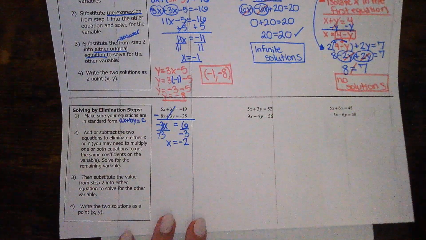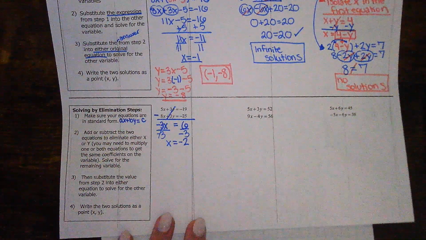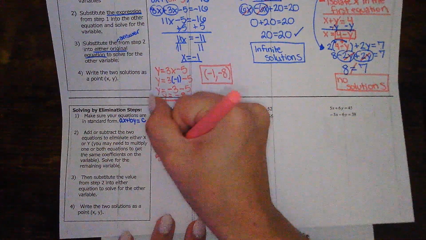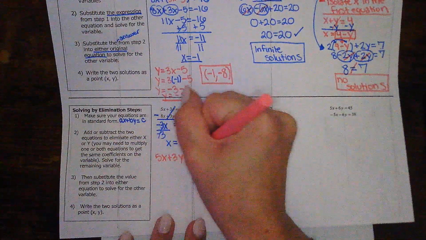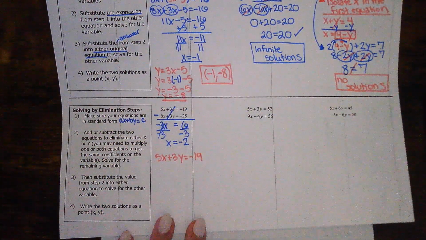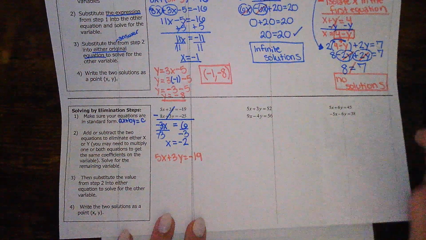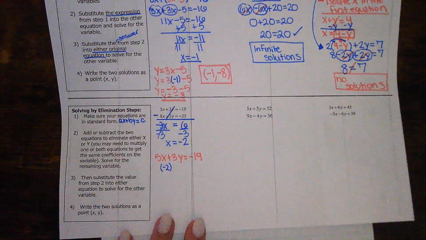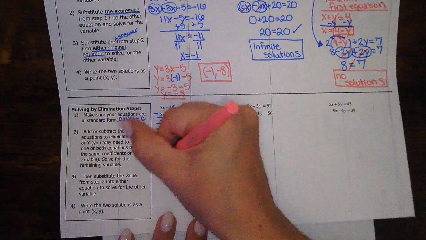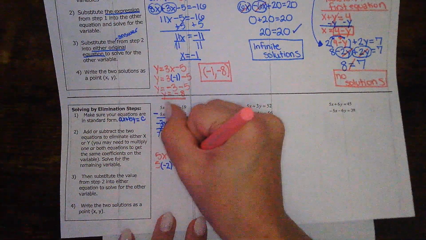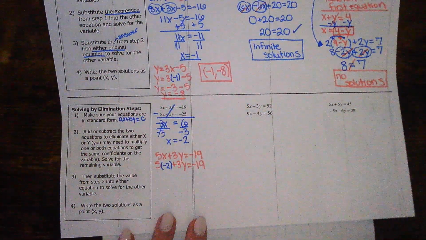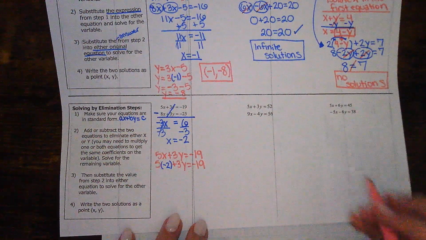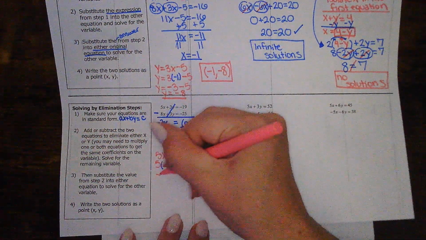So the first one says 5x plus 3y equals negative 19. Now I know the value of x is equal to negative 2, so I'm replacing x with negative 2. And now I can solve for my missing y value. So this equals negative 10.